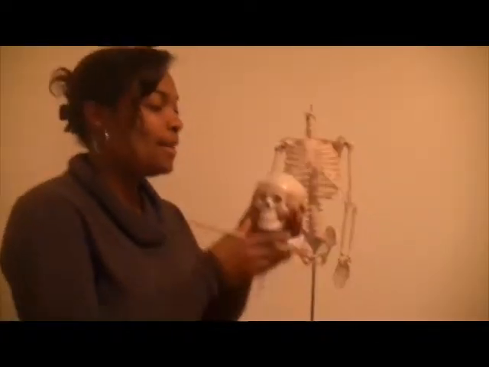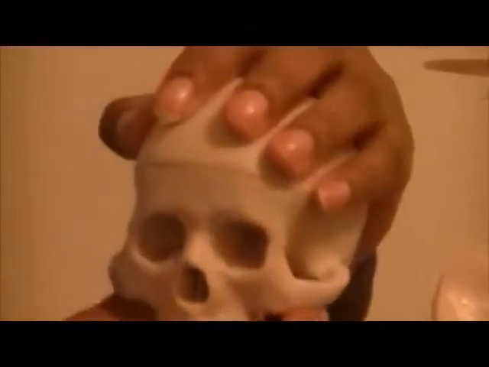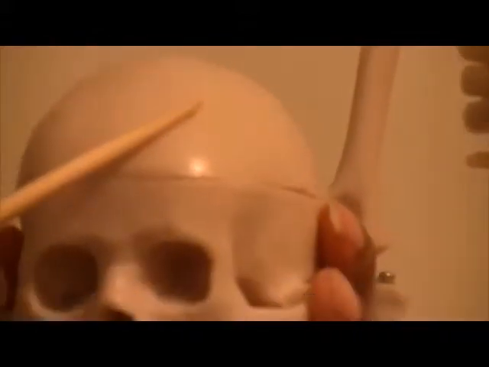The first thing I'm going to talk about is the skull. This top region here is the cranium. This is the frontal bone. These two are the parietal bones. On the side here is the temporal bone.